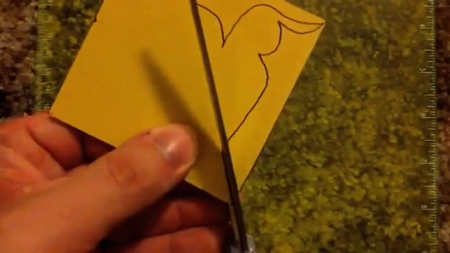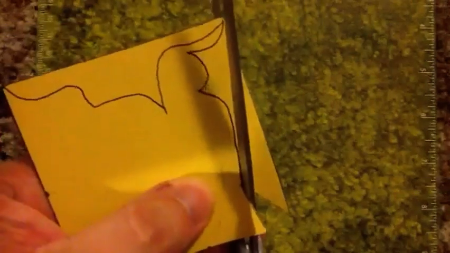So, I'm going to start cutting slowly and deliberately. If you think you're being cautious, be even more cautious. That's how I like to cut out my tiles.